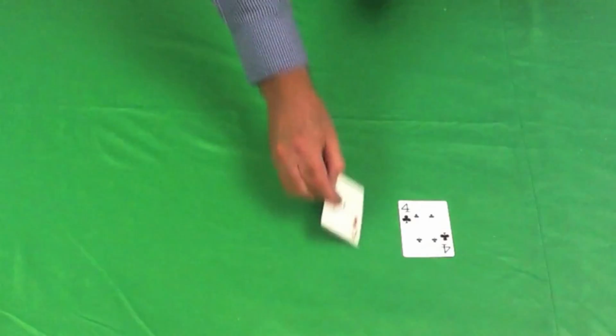And now we're going to take 16 cards. And it doesn't matter what the cards are. Even if a joker turns up, it's fine. You just need 16 identifiable cards. And I'm going to lay the cards down on the table this way.